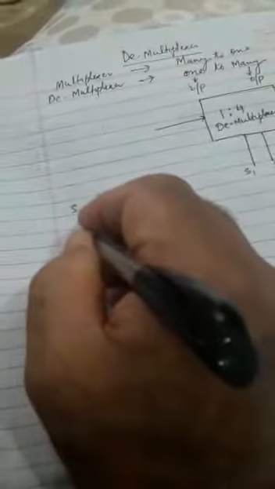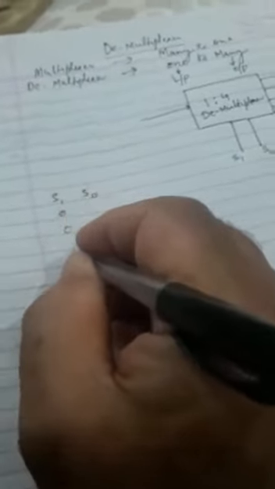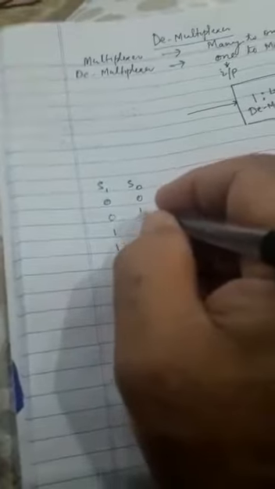When you have two selection lines, we are writing S1, S0. These are acting as inputs, selecting lines for this input. So we are taking 0, 0, 0, 1, 1, 0, 1, 1.